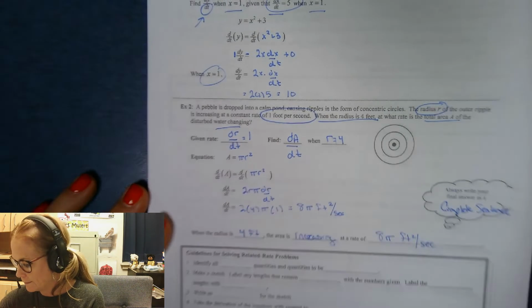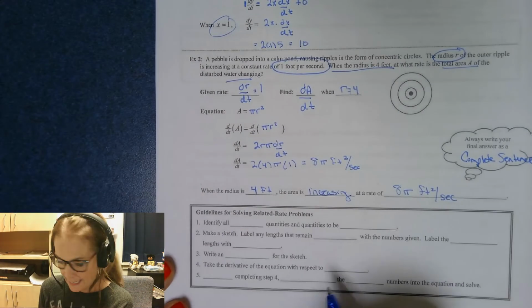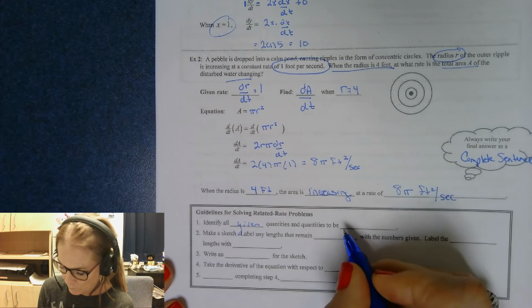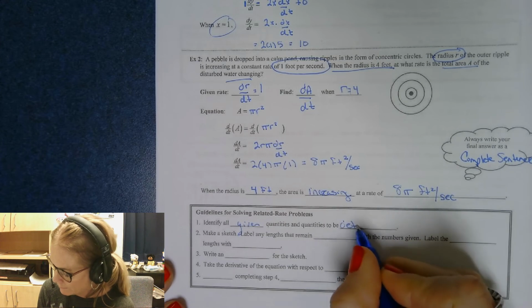All right, so some helpful hints on related rates. Identify all the given quantities and quantities to be determined.